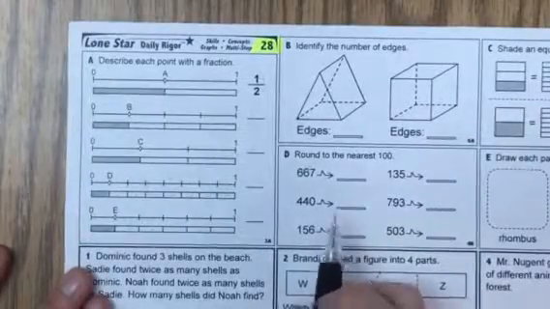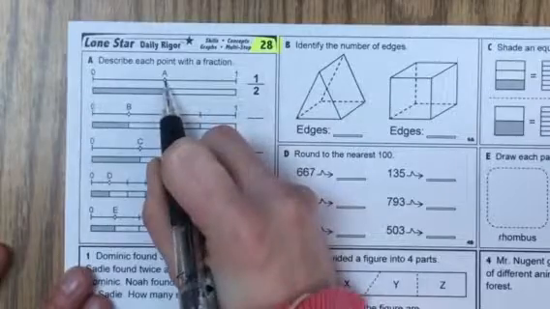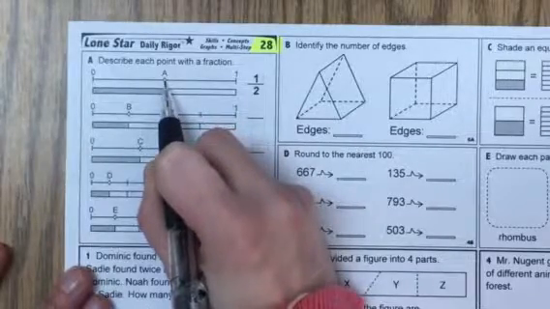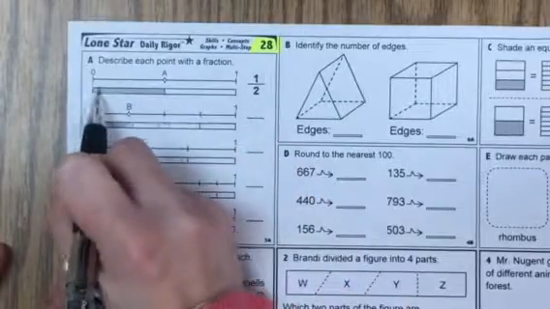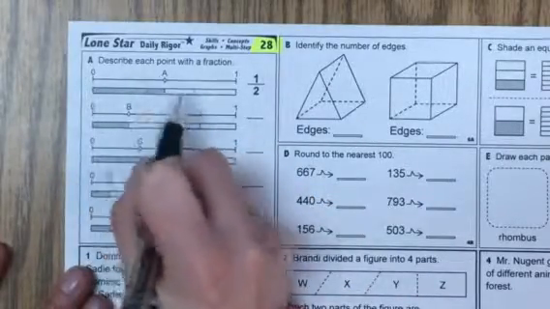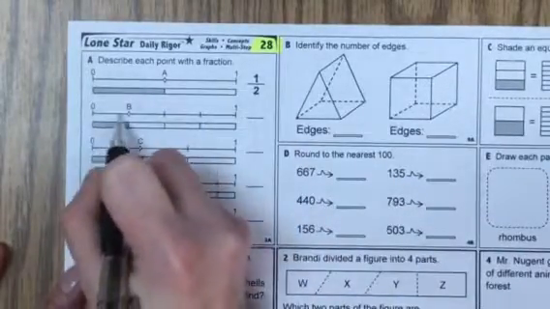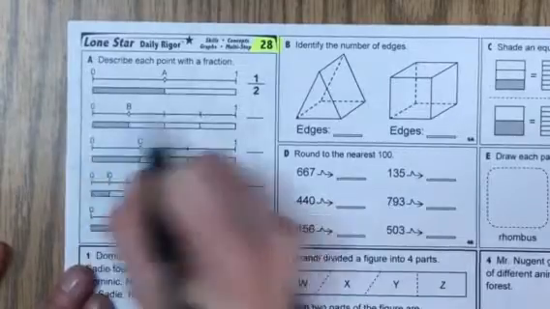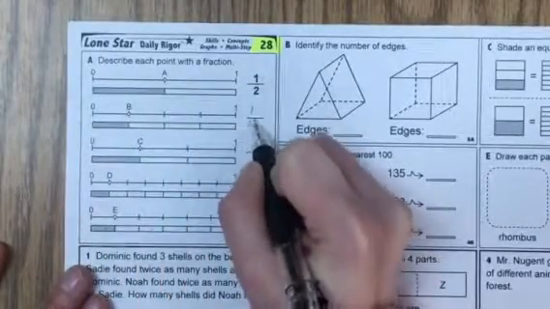Describe each point with a fraction. Here we have A. A is located halfway on our number line, and our strip model is shaded all the way up to A. So 1 out of 2 equal parts is shaded. Our next fraction, we have 1 out of 1, 2, 3, 4 equal parts.